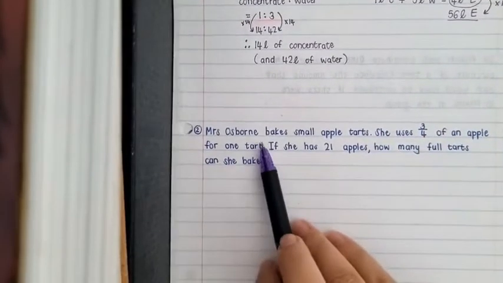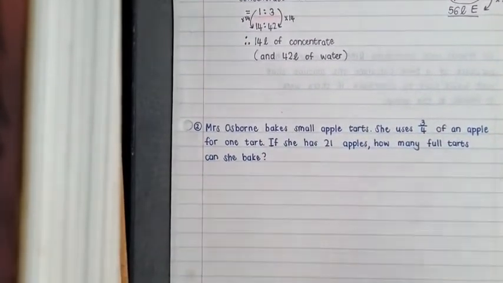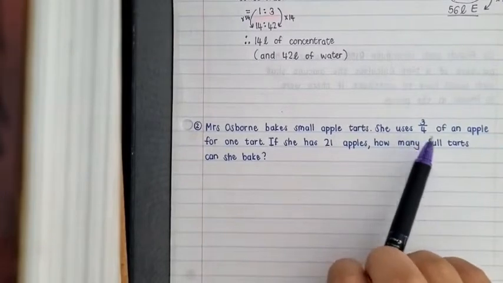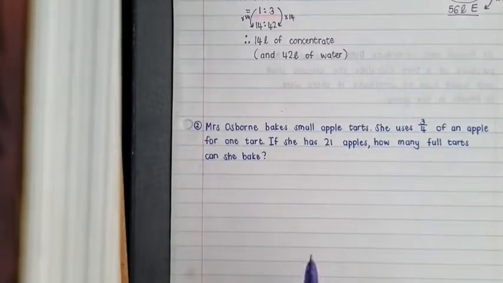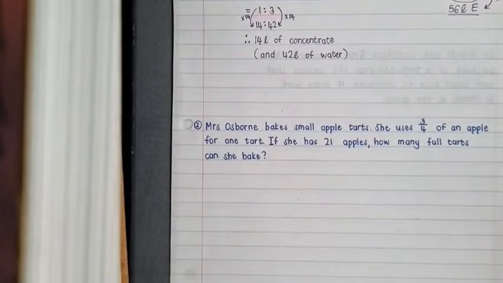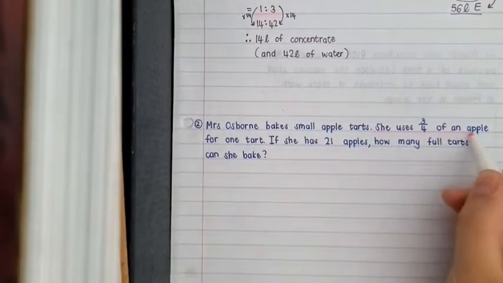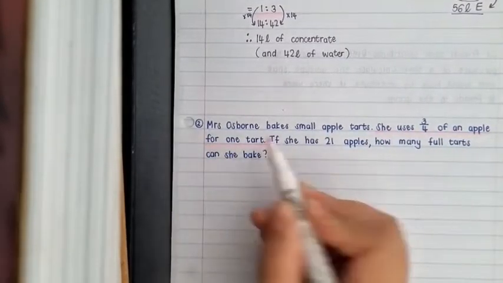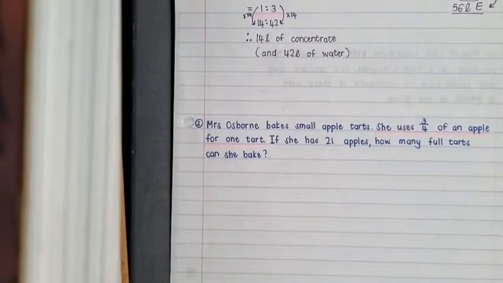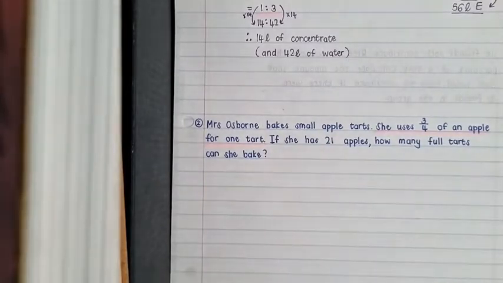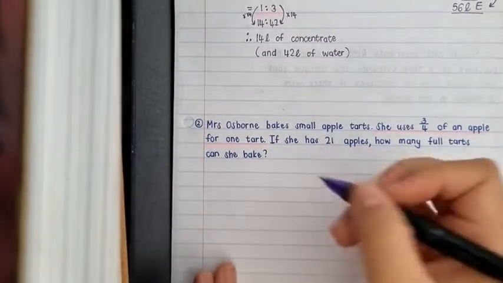They're saying Mrs. Osborne bakes small apple tarts. She uses 3/4 of an apple for 1 tart. Now guys, there we go. There is our base ratio. They will either give you the base ratio or they will give you some sentence where it's written in the sentence. So you need to read these questions very carefully. They are basically like word problems, right? Which is difficult. You have to just make sure that you read very carefully. All right, so 3/4 of an apple for 1 tart.